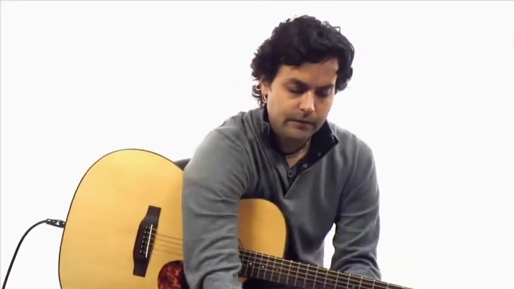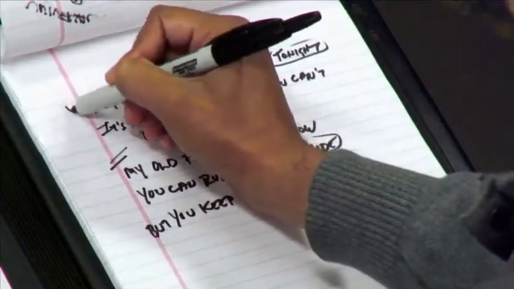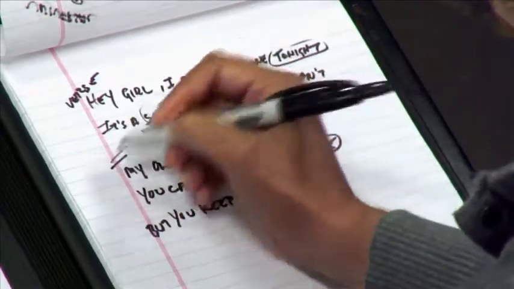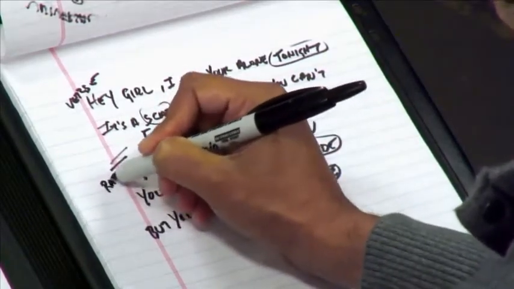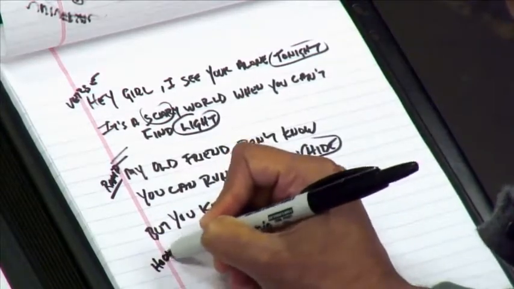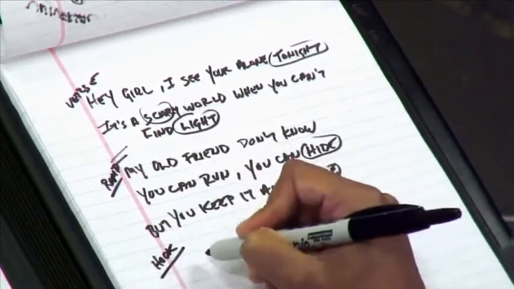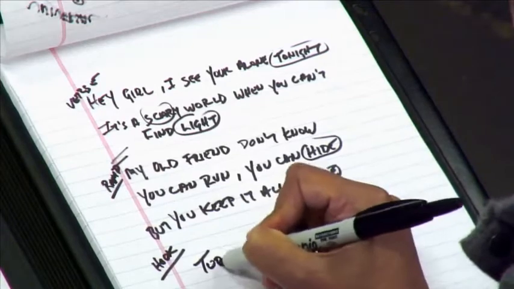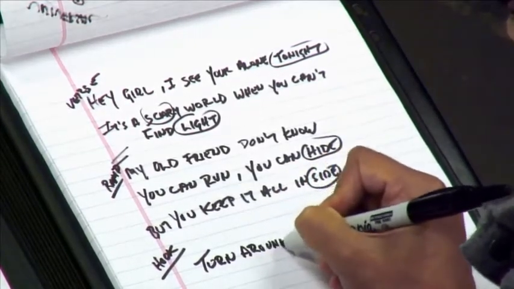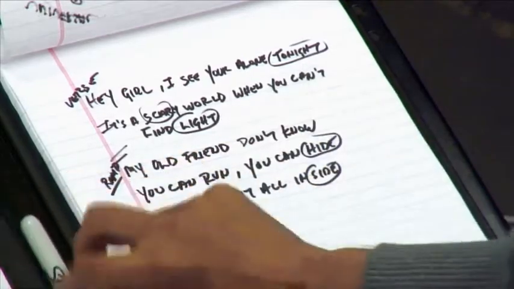So I've got my verse. Let me get organized here. I've got my ramp, I'm calling it my pre-chorus. So now I need my hook or my chorus. And I'm going to go with turn around, because that is the most important message I can convey to her at this point. Turn around.